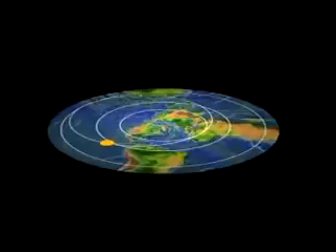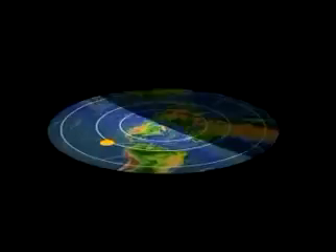The terminator, or boundary between day and night, is a great circle on the globe that is perpendicular to the sun's zenith position. It projects stereographically onto a circular arc on the planisphere that rotates once every 24 hours. At the equinoxes, this arc becomes a straight line. At the solstices, it bends so that the north polar region is illuminated in the northern summer, or in darkness in northern winter.